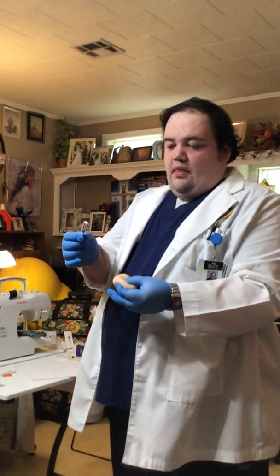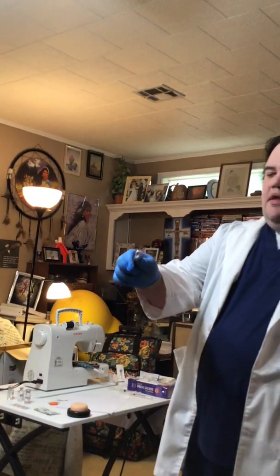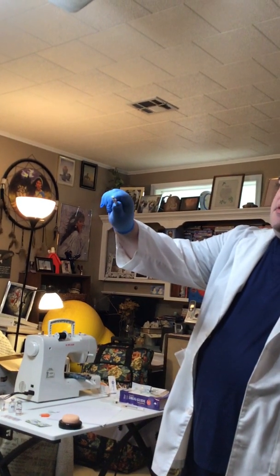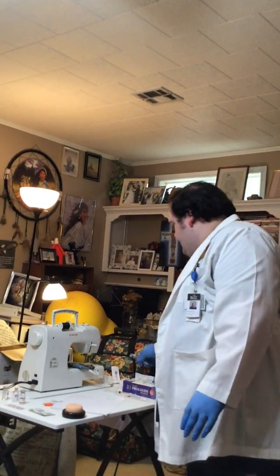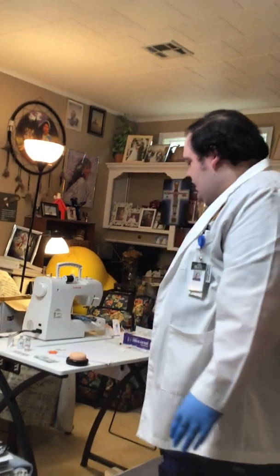We're going in with our non-dominant hand. We're going to take our dominant hand, go in, bevel up, and inject our insulin. There we go. This is a safety needle. We're going to activate the safety device. All right, that's done. That's pretty cool.